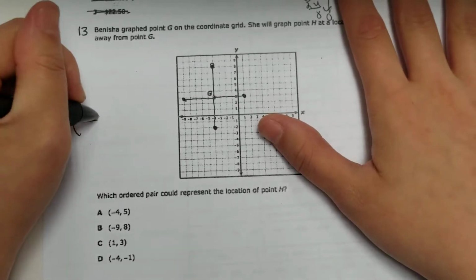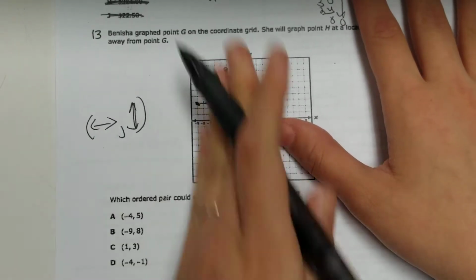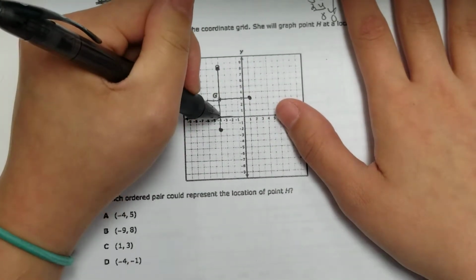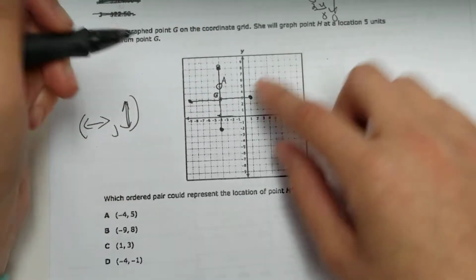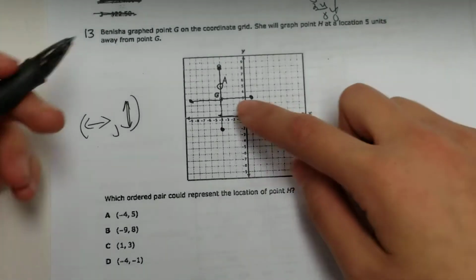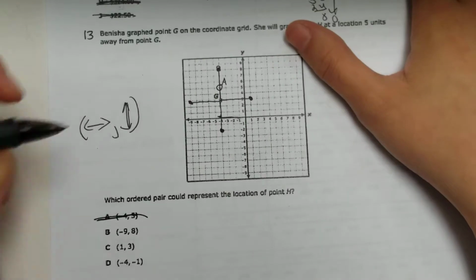Remember guys, we have to go left and right before we go up and down. You have to walk to the elevator before you can ride the elevator. So let's look at -4, 1, 2, 3, 4, 5. This is not 5 units away from G. It's actually like 2 units, or sorry. Yeah, it's not 5 units away from G. It's like 2. So it can't be A.